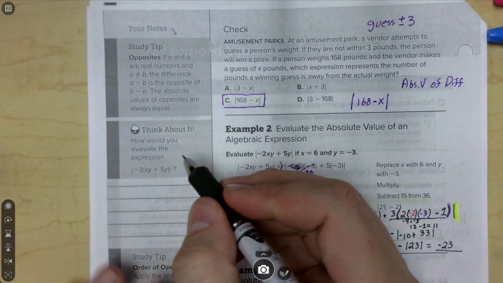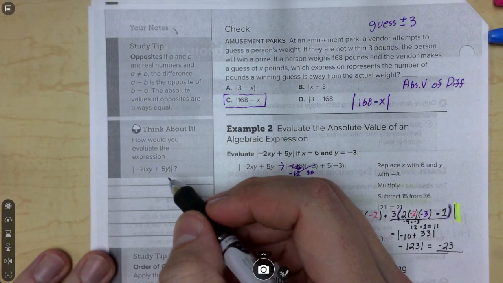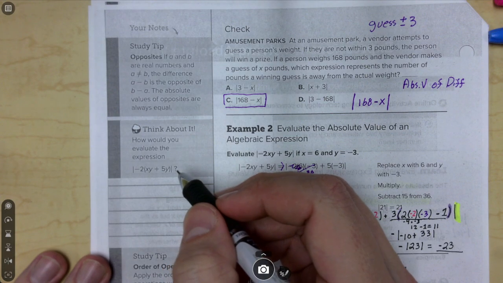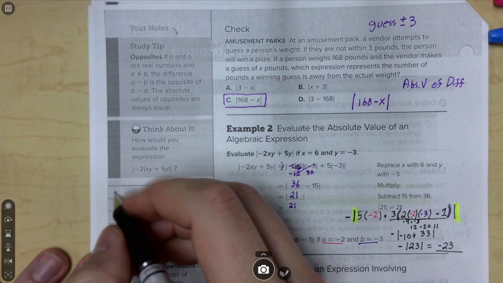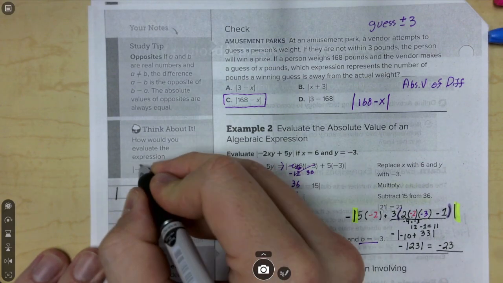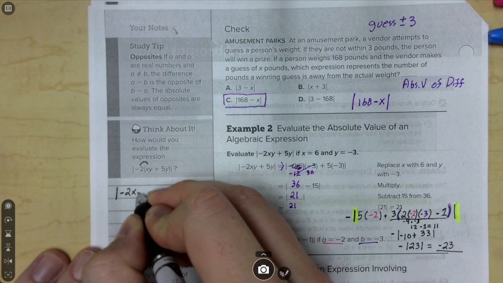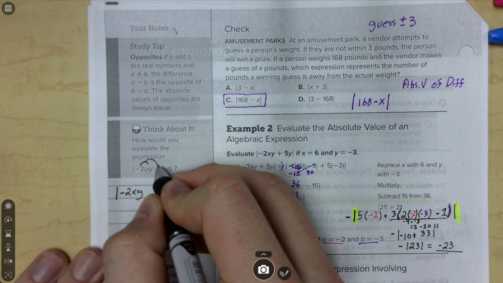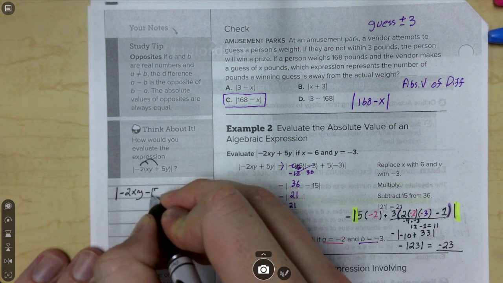Think about it. How would you evaluate the expression absolute value of negative 2 times the quantity x y plus 5y? Well, first we'd simplify it with distribution. So we have our absolute value symbols. If I do this, we get negative 2xy minus, not 5, this should be 10y.